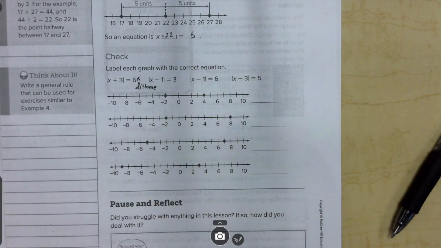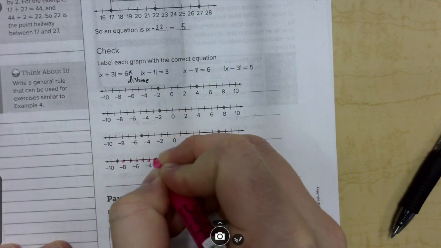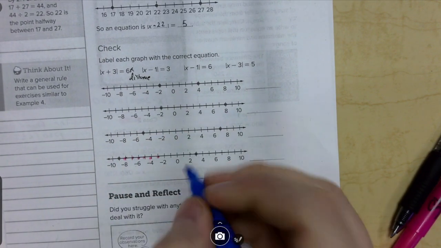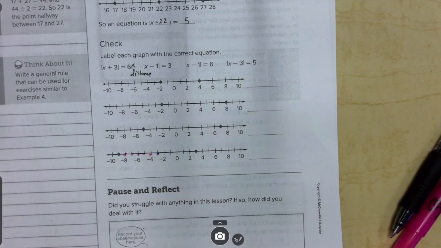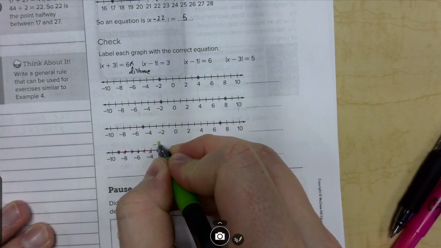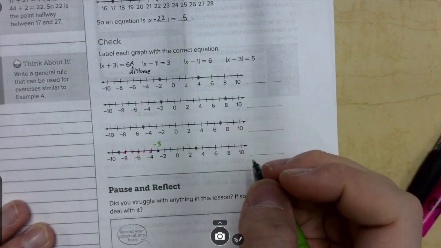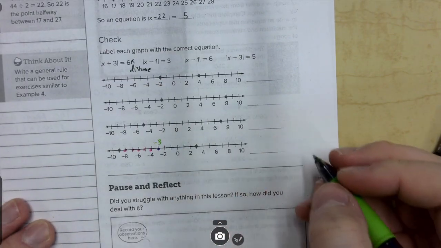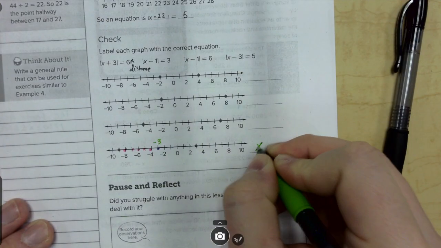Let's do it in color to make this easy. 1, 2, 3, 4, 5, 6. 1, 2, 3, 4, 5, 6. So for this one, the overlap is at negative 3. And that's going to be x plus 3 equals 6.